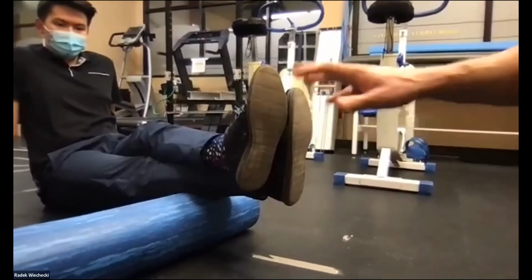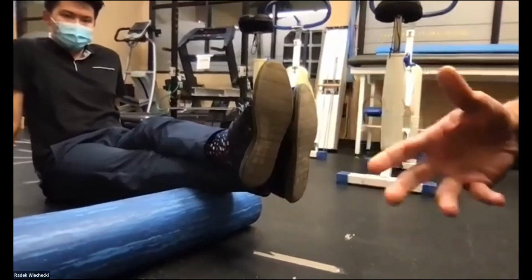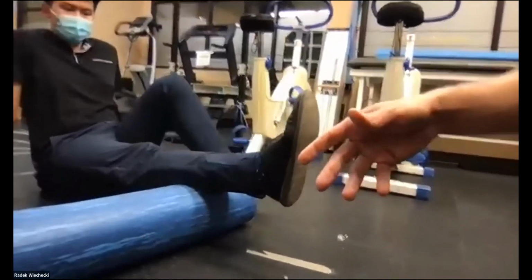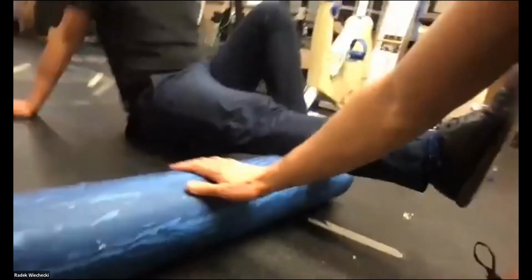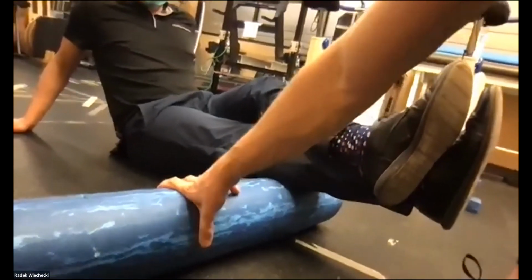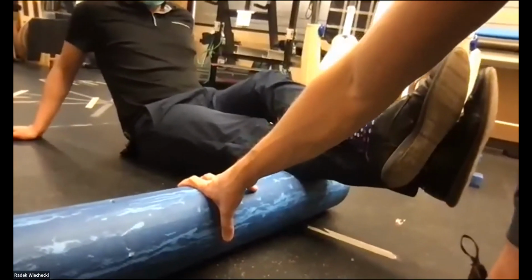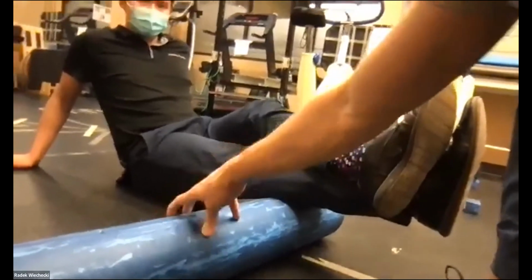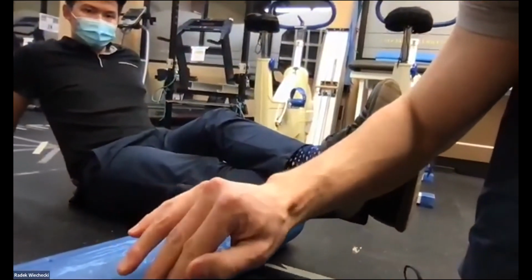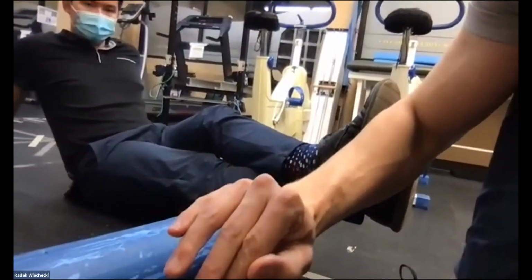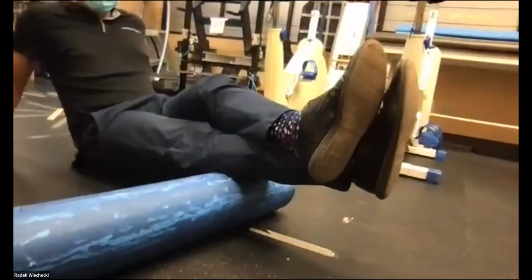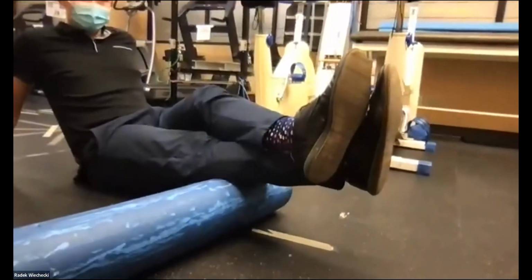And again, these types of releases, you can do them with a roller. For smaller muscles like this, the surface area of the roller sometimes is too big. So you might find a softball or a lacrosse ball works really well instead of a roller, something spherical that's almost like a knuckle, right? There's a high pressure area that you can use there with a sphere. Okay.